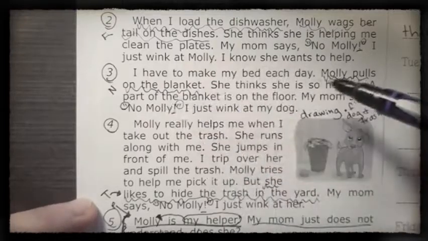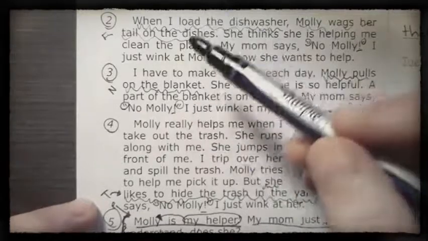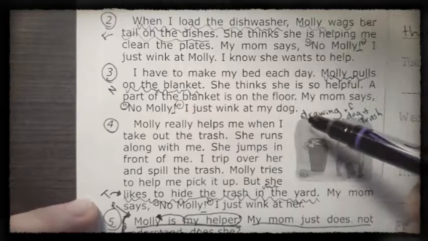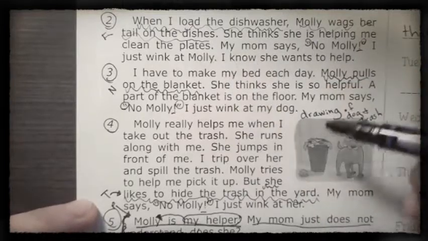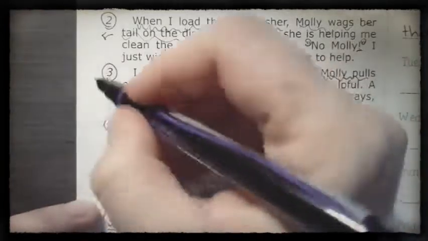All right. Molly pulls on the blanket would be what happens next. So first, notice I'm picking all the problems. First, Molly wags her tail on the dishes. Next, Molly pulls on the blanket. So I scribbled underneath that and labeled that with an N.